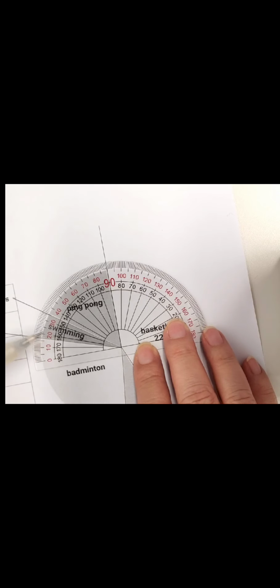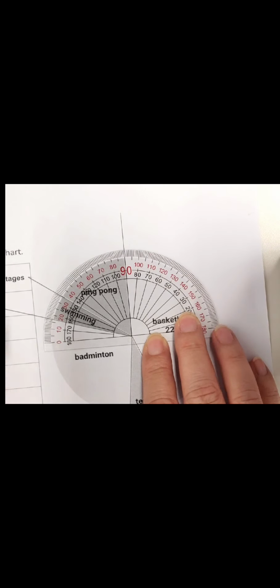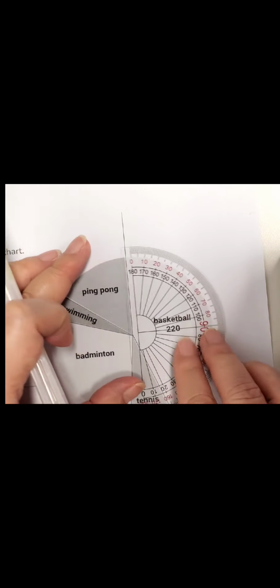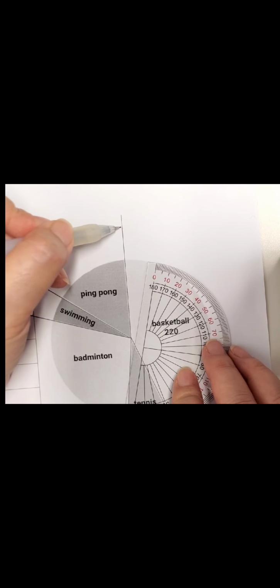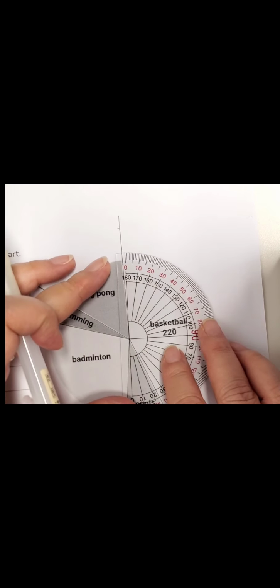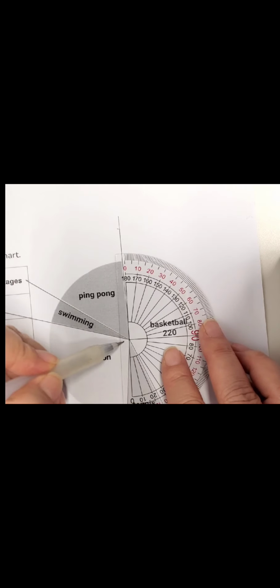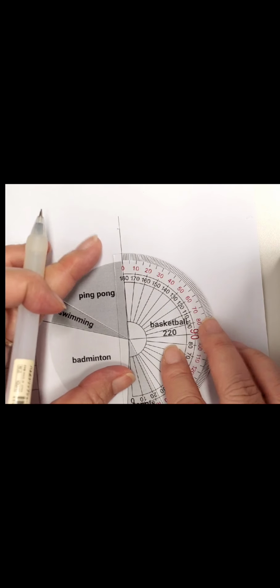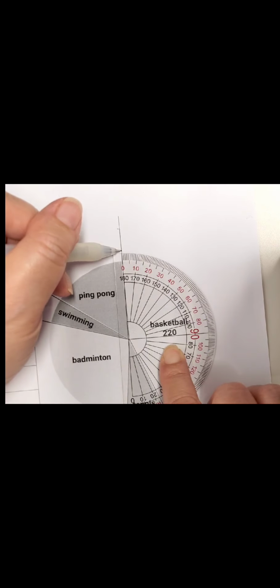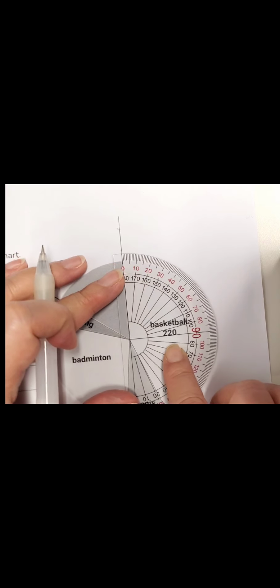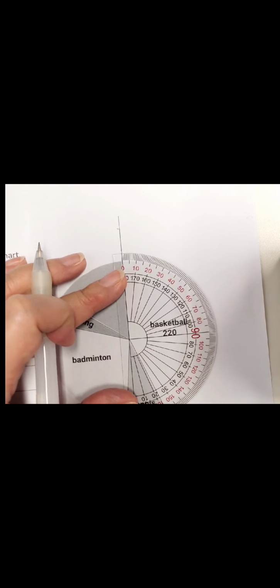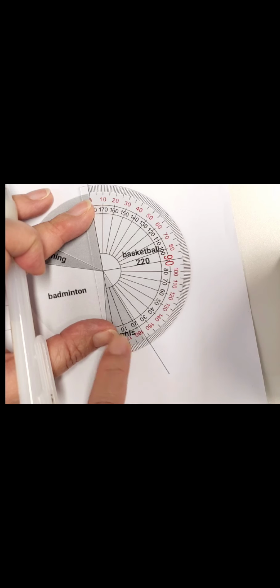And now how do you use this? See the 0 over there with the line? Let's put that aligned to this other line. So remember, center point there, and you have it aligned here. Now, just make sure it's centered, and then let's look at where it lands.